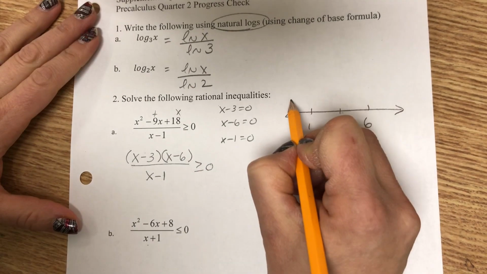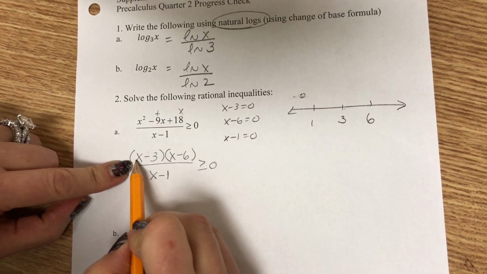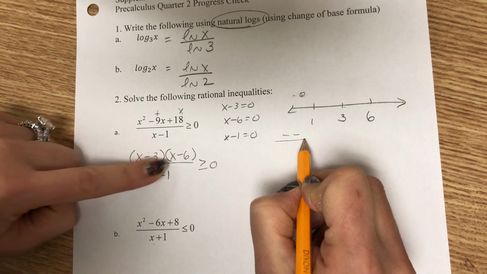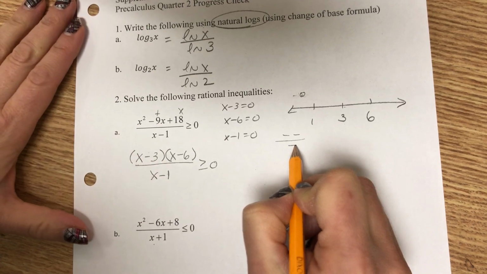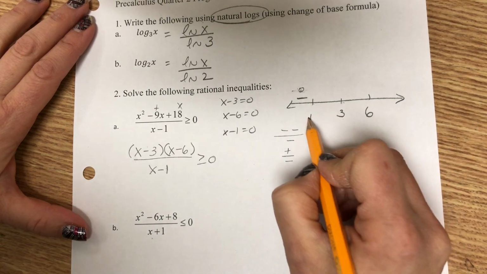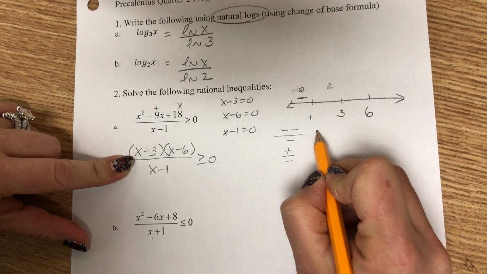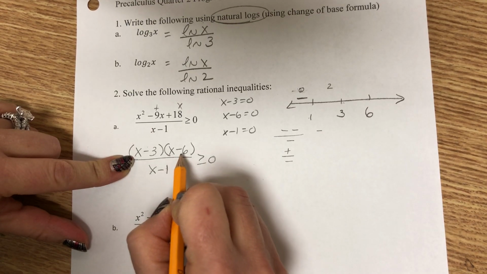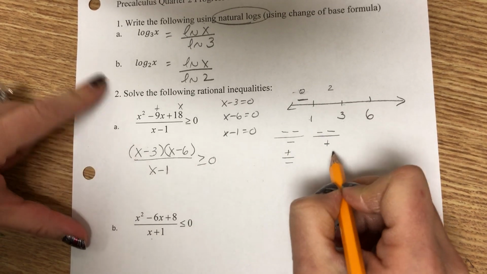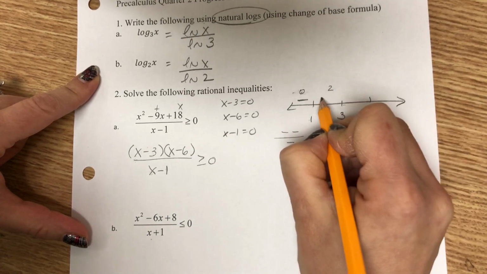So let's do 0. 0 is less than 1. So 0 minus 3 is negative. 0 minus 6 is negative. 0 minus 1 is negative. So that's positive divided by negative, that's negative. Between 1 and 3 is the number 2. 2 minus 3 is negative. 2 minus 6 is negative. 2 minus 1 is positive. So negative times negative is positive, divided by positive, positive.